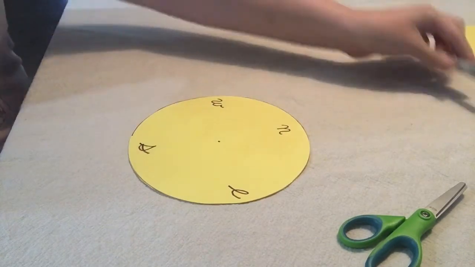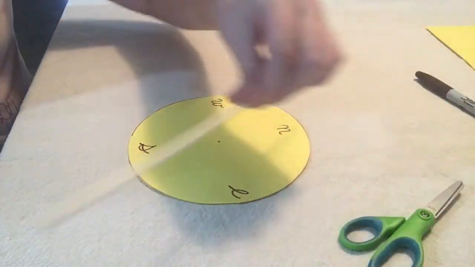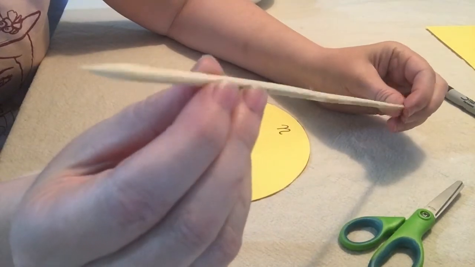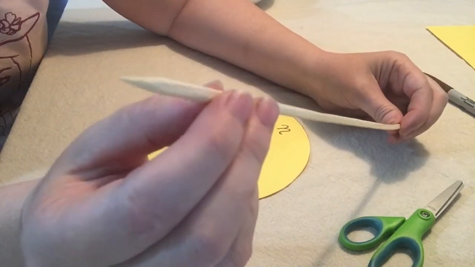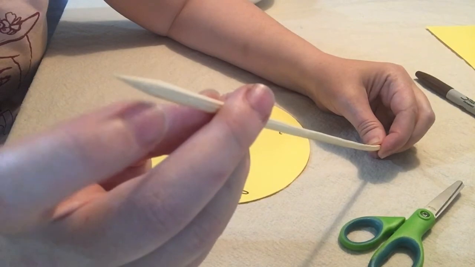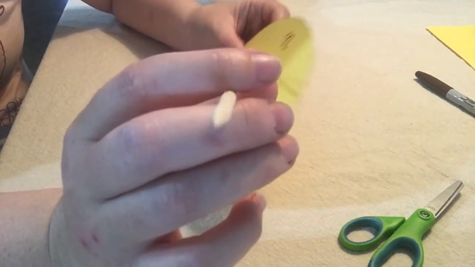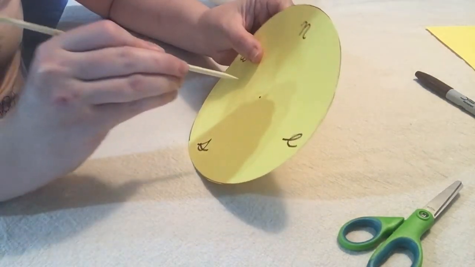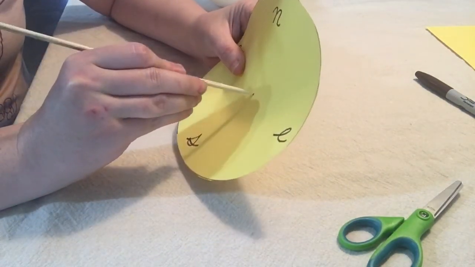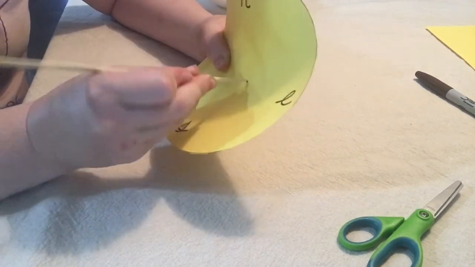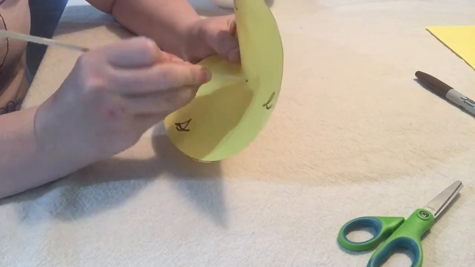Now this is where our skewer comes in. You've got something pointy, right? Maybe a pencil, maybe a pointy stick. Take the point, and we're going to push the point through our hole. But watch out for your hand on the other side. I'm going to twist mine a little bit. You know what? You could even use a nail. A nail would work.